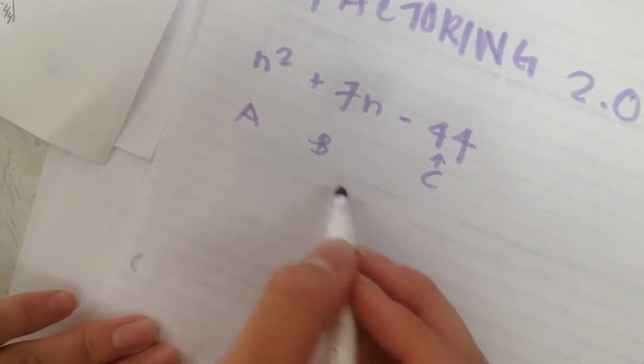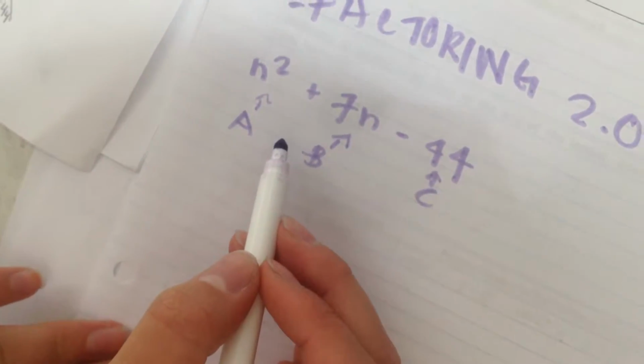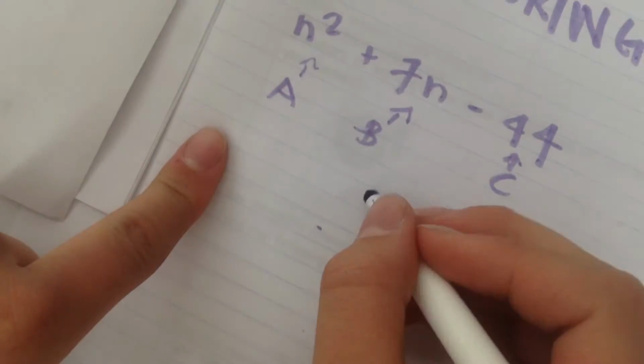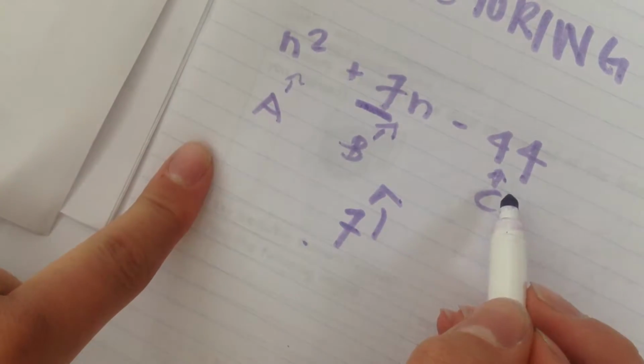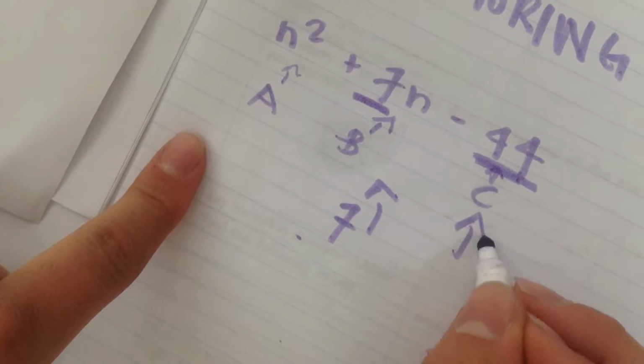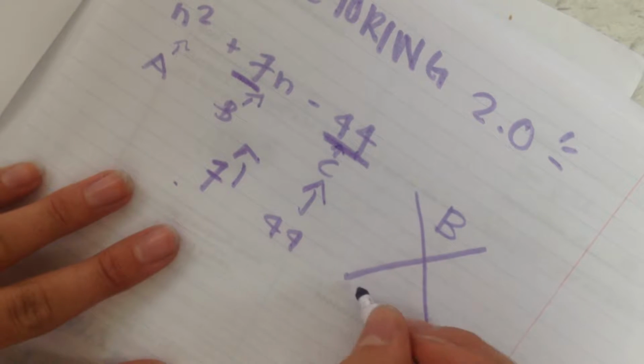As Alex taught you last video, we have our c, our b, and our a. And if you want to put that grammatically, it's going to be a, b, and c. First, we're going to take these out, and so we're going to say, okay, what's our b? Our b is 7. You can leave out the coefficient for now, but our b is 7, okay? And so our c is 44. Now, you're going to make a little x. This is always the way to set up your x. The top is going to be the b, and then the bottom is going to be the c.